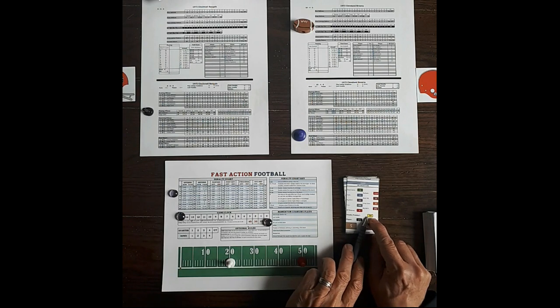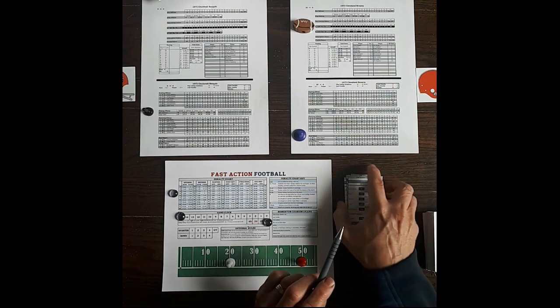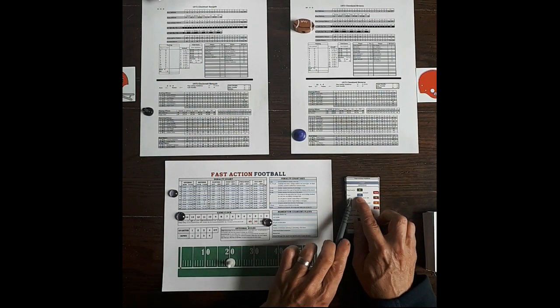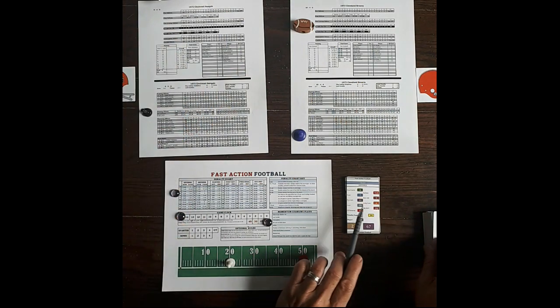Again, first you check the penalty fumble number, and there's nothing happening there. And then we look at the punt number. It's a 7. Let's say the Browns are punting, so 7. And you look on the punting chart, and it's a 42-yard punt.